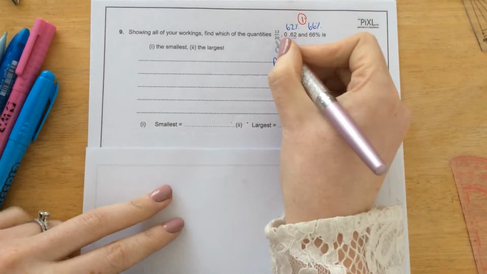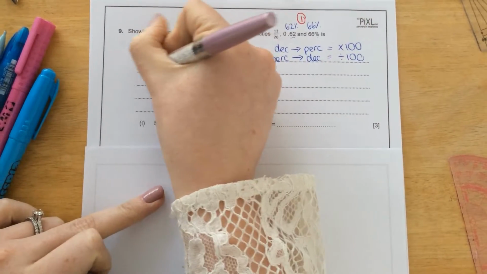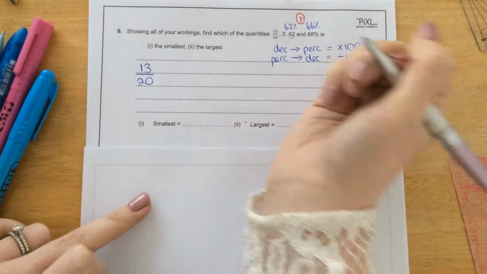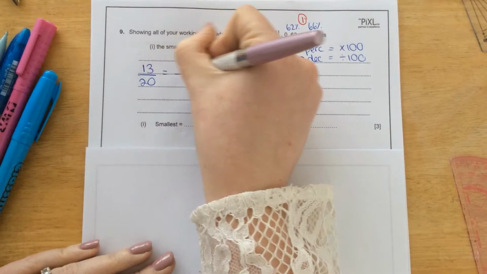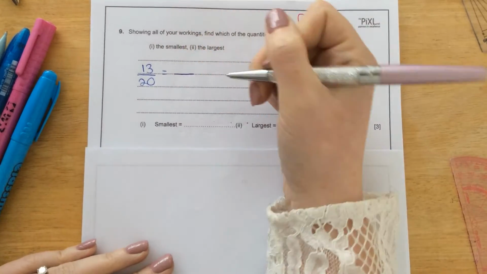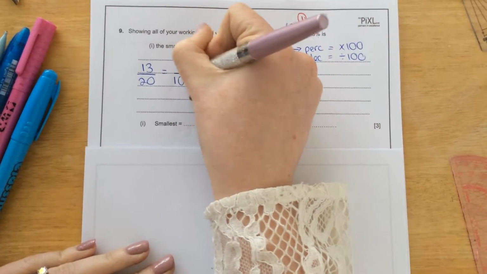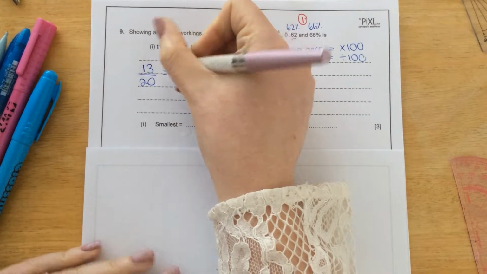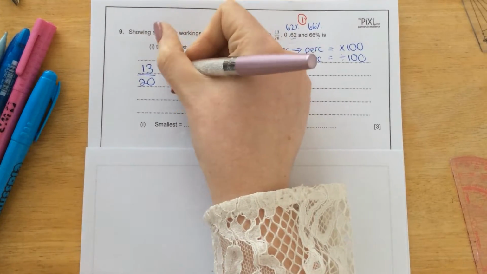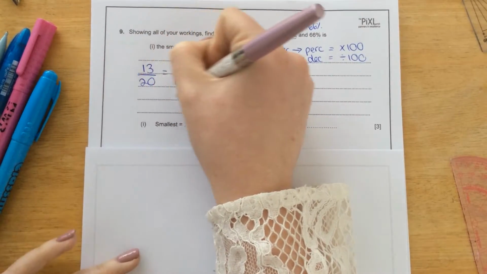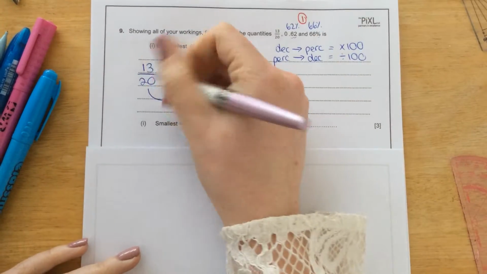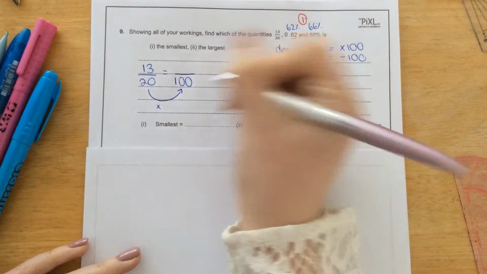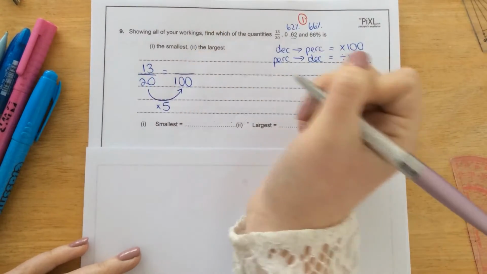And then to put this fraction into a percentage, so this is saying 13 out of 20. But when we think of percentages, it's like saying out of 100, because 100 is the total percent that you can have. So now we need to make this exactly the same. So how did we get from this 20 to that 100? 20 times what is 100? 20 times 5 is 100.